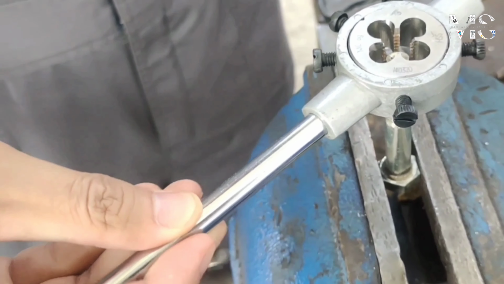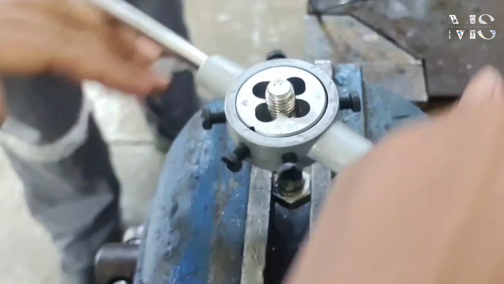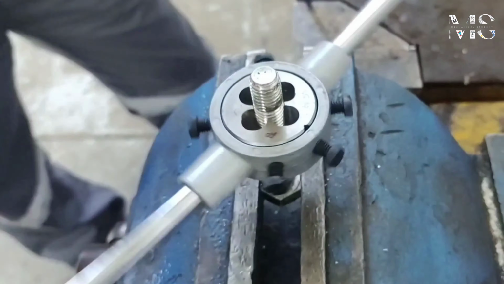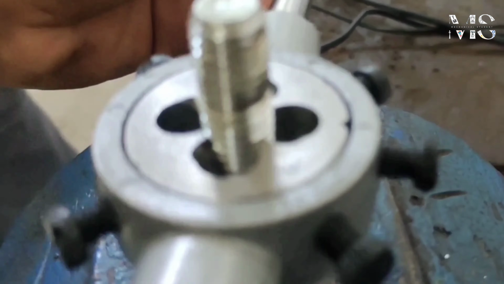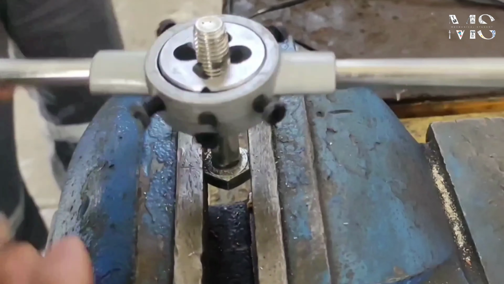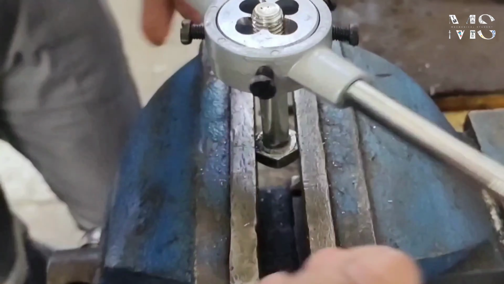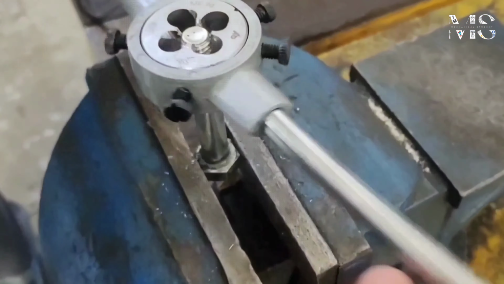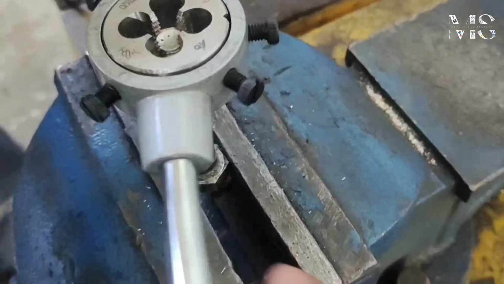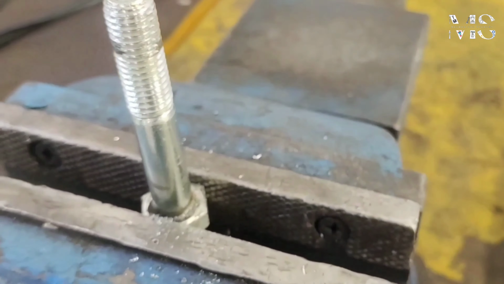I put the die at the top of the bolt and then I turn the handle in the clockwise position. We need to turn the die tool until it reaches the end of the thread. When the die reaches the end of the thread, I turn the die tool in the counterclockwise position. One thing you should know is the bolt diameter and die diameter must be the same. Now you can see there is no damage in the thread.